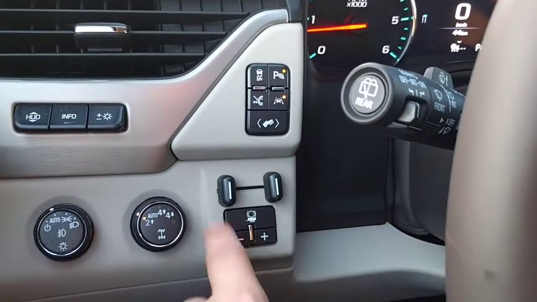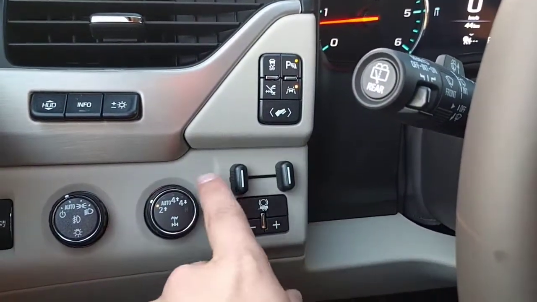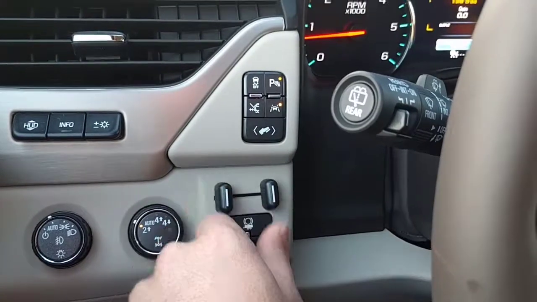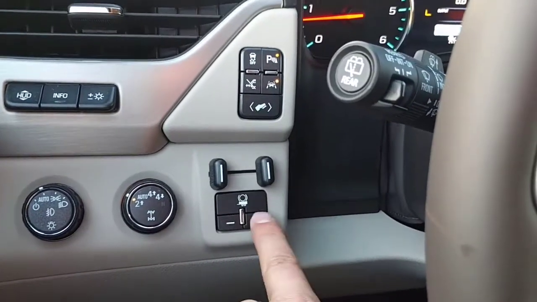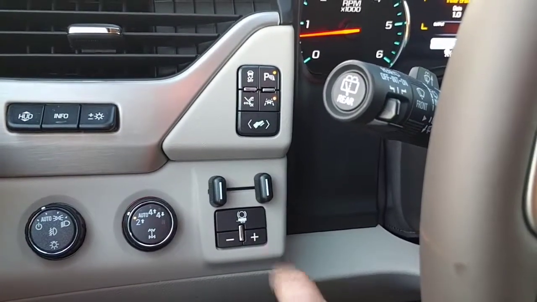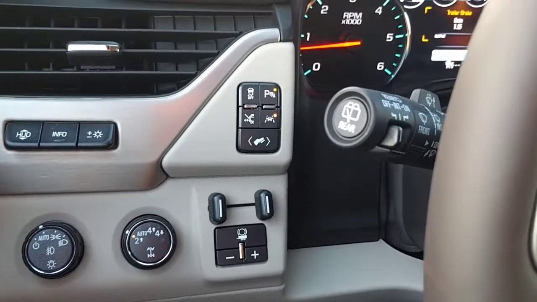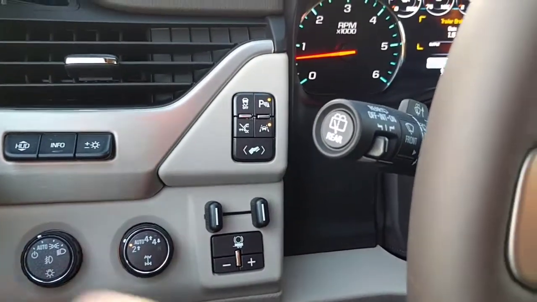Speaking of boats, if you are doing trailering, this is your trailer brake. We've got your gain control here, and then your up and down buttons for setting it for the appropriate weight to what feels most comfortable.